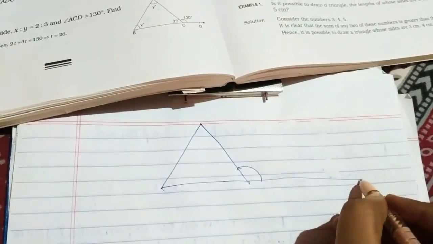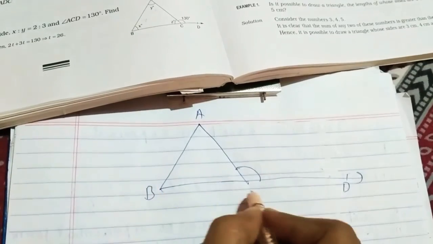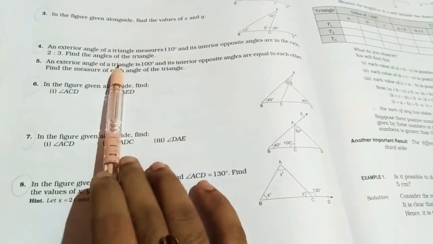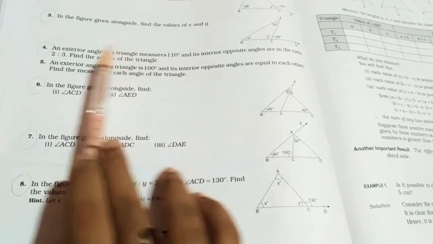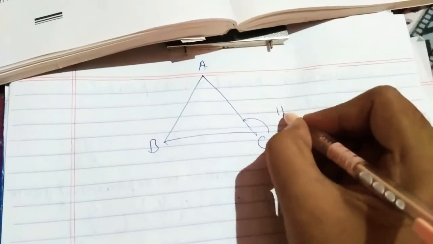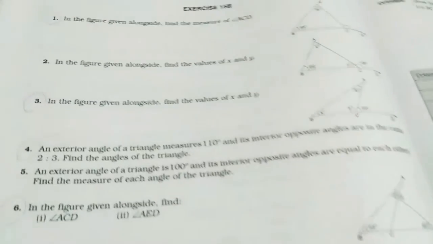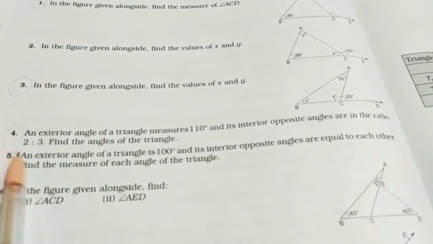According to the question, the exterior angle of a triangle is 110 degree. That means its value is 110. And next point is given that its interior opposite angles are in the ratio 2:3.